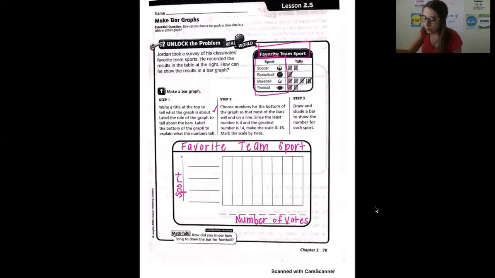Okay, so now I'm going to fill in all my lines. So I did that part. Now I'm going to label the bottom of the graph to explain what the numbers tell. So first I need to label soccer, basketball, baseball, and football. So those are my 4 different sports that I am writing. So I did that part. Now I need to do the bottom where it says number of votes.